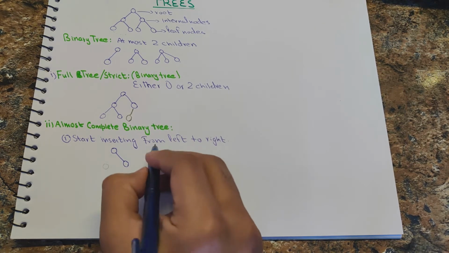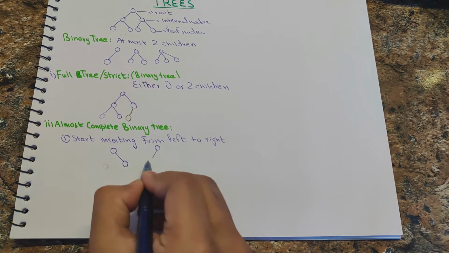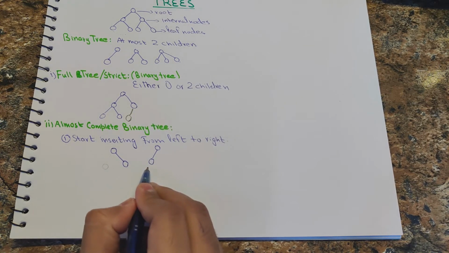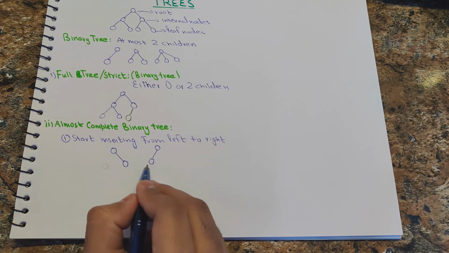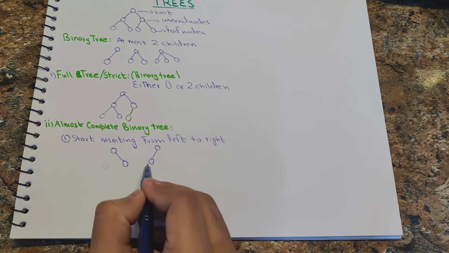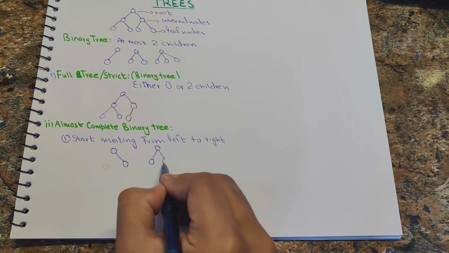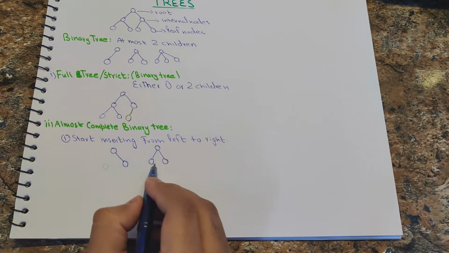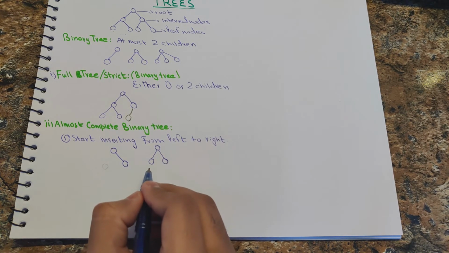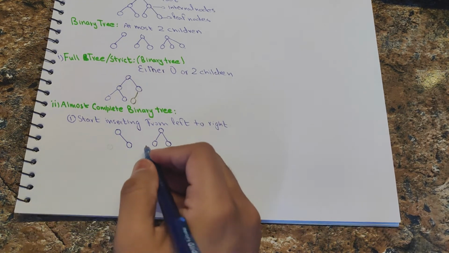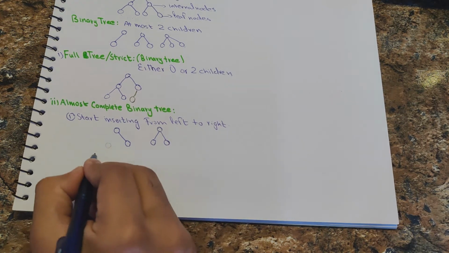Now let's draw an example of an almost complete binary tree. This can be called an almost complete binary tree. Why? Because we started filling from the left side. Now we will fill the right side. This is still an almost complete binary tree. Now let's see another case.